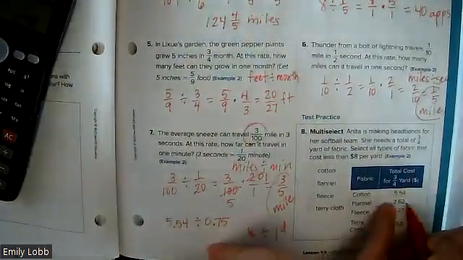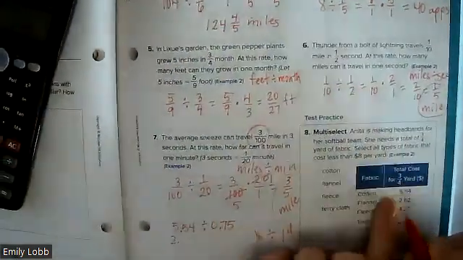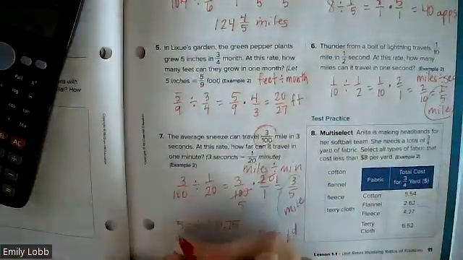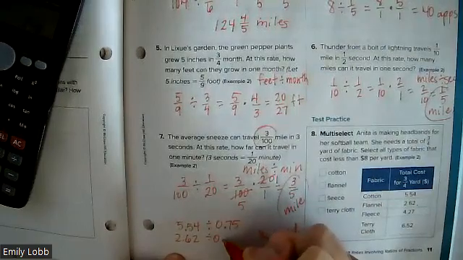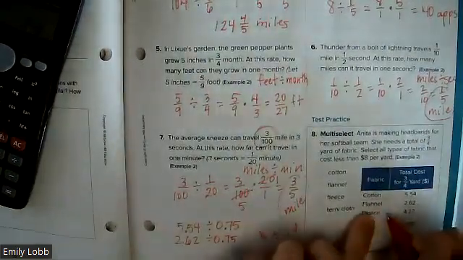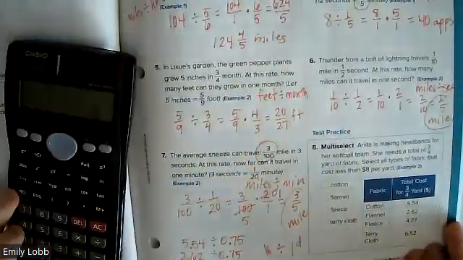Then we have to do the same thing with this one, because that's 3/4. I thought it would be easier for you to use your calculators. And then we have to do the same thing with these last two. So let's punch these into our calculators to figure out our cost per yard.